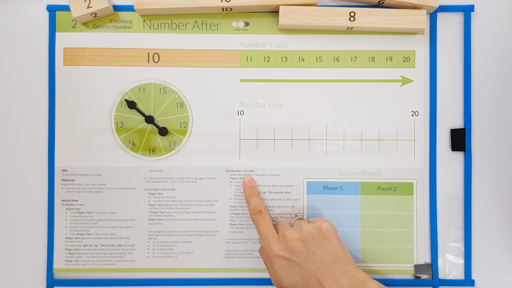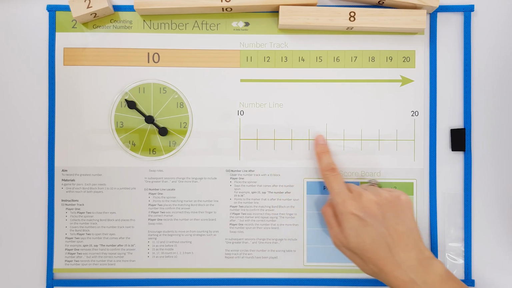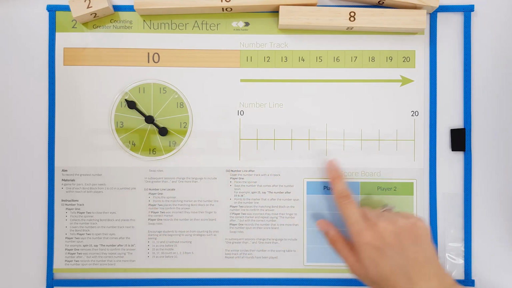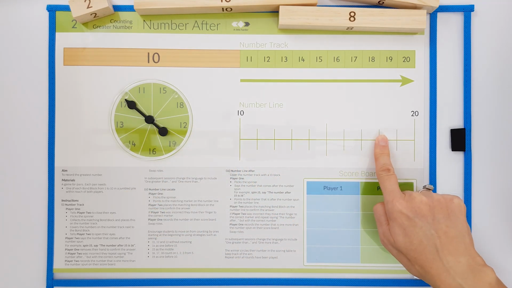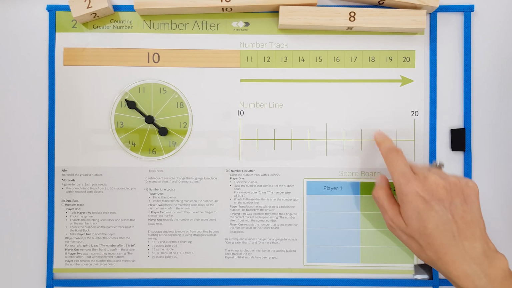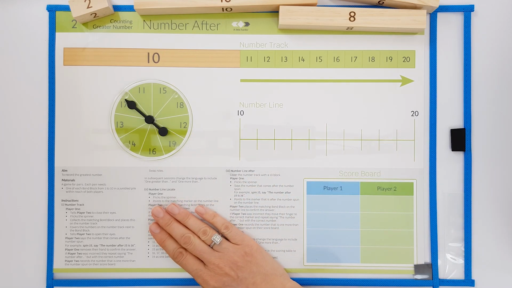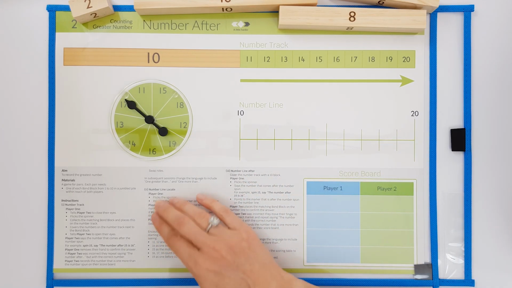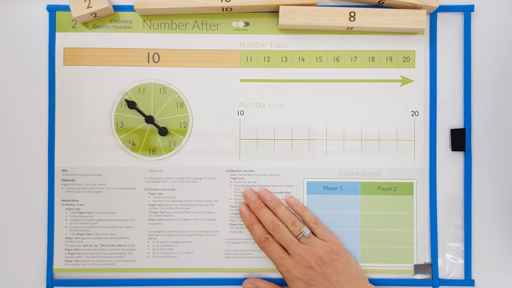The third activity is identifying numbers on the number line, but not the number spun, the number that comes after. Students need to be fluent with activity 2, locating the numbers, before they move on to this activity.